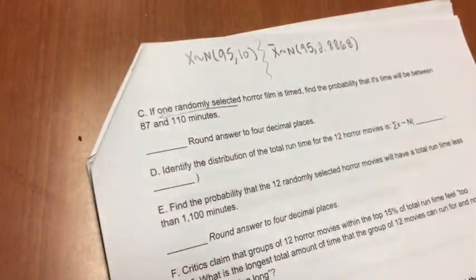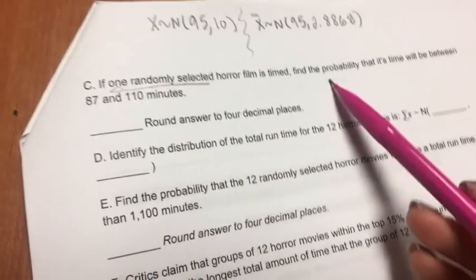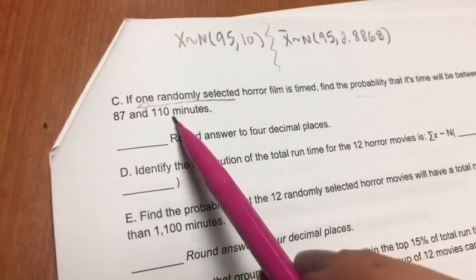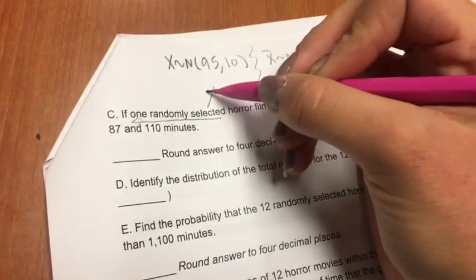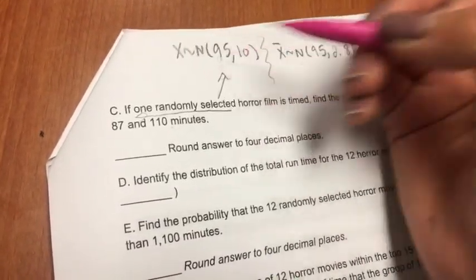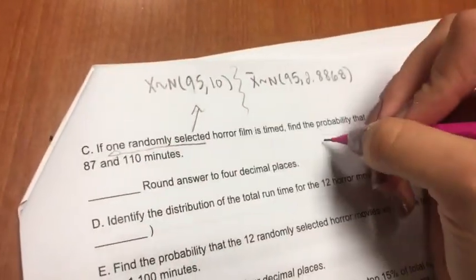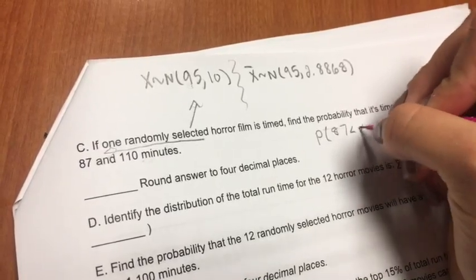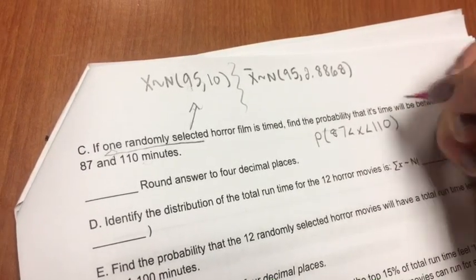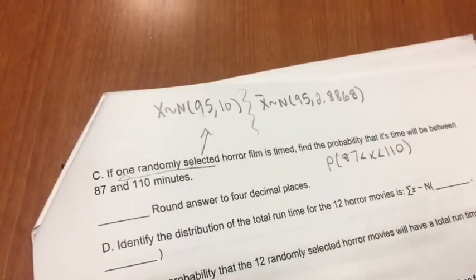And now part C is telling you to find another probability, but it's telling you to find the probability for one randomly selected person. And notice how it's not telling you to find the probability of an average, just the probability of time. So since you're working with only one randomly selected person, you're going to be working with these numbers right here, the 95 as your mean and the 10 as your standard deviation. And since you want to find the probability that X is between 87 and 110, you are going to be using GeoGebra or calculator again.